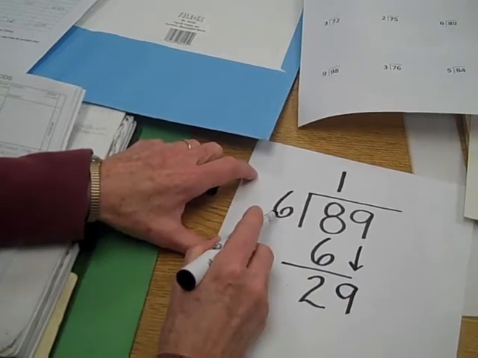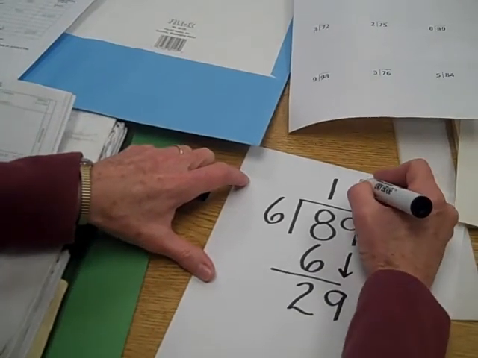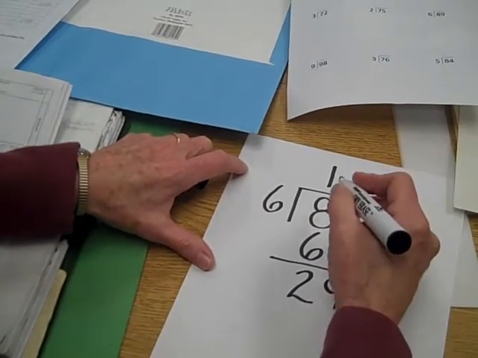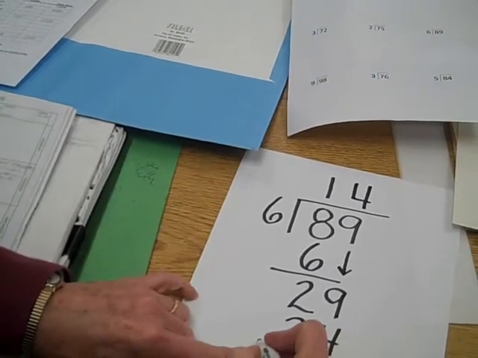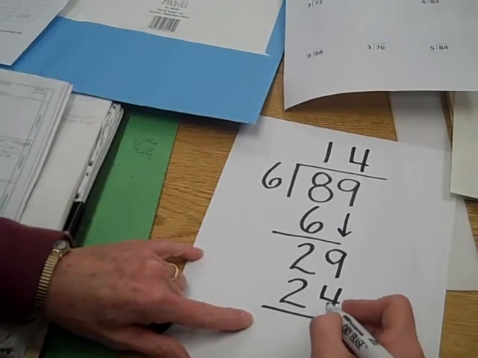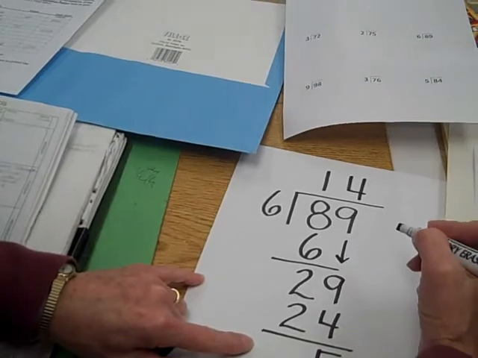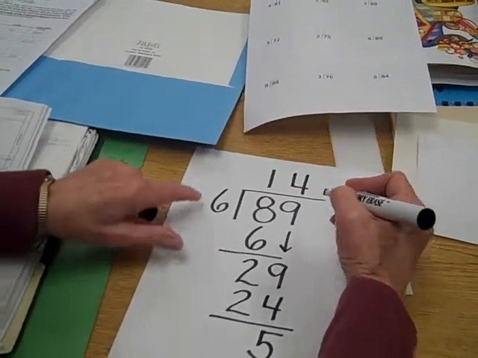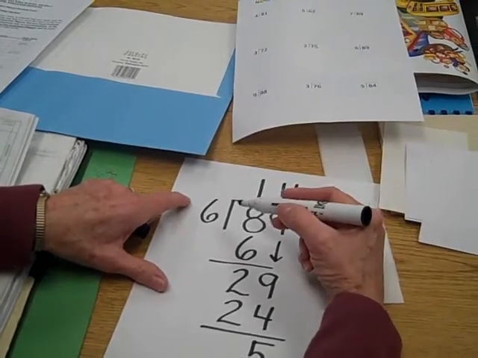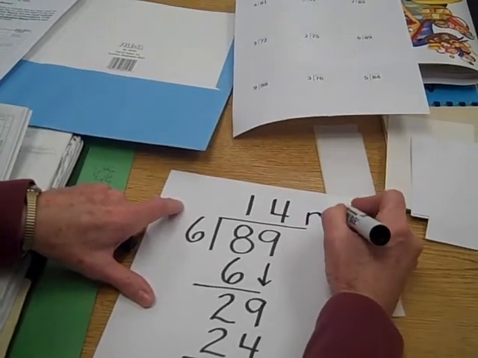How many times does 6 go into 29? I think it's 4. 4 times 6 is 24. Subtract 24 from 29 and you end up with 5. No more numbers. Does 6 go into 5? No. So the answer of how many times does 6 go into 89 is 14 with a remainder of 5.